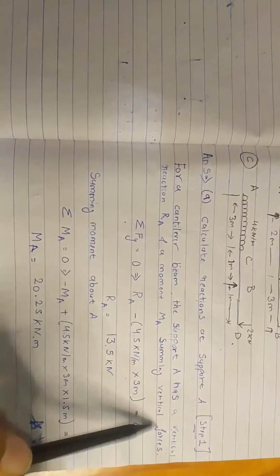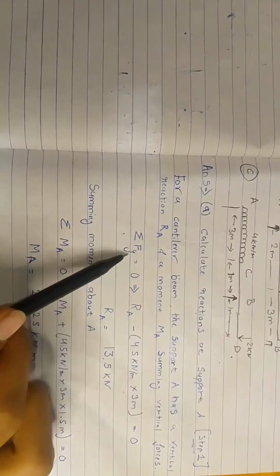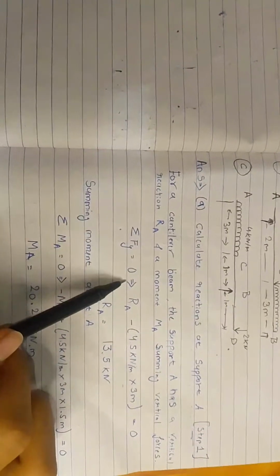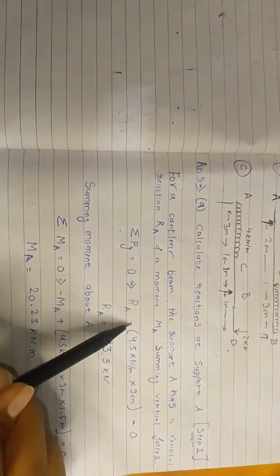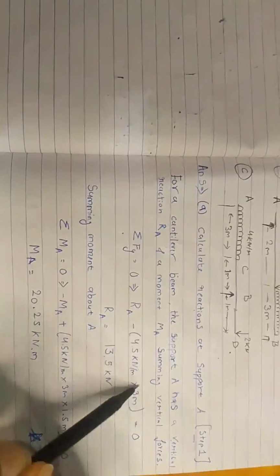Summing vertical forces, sigma Fy equals 0, so RA minus 4.5 kN/m into 3 meters equals 0.